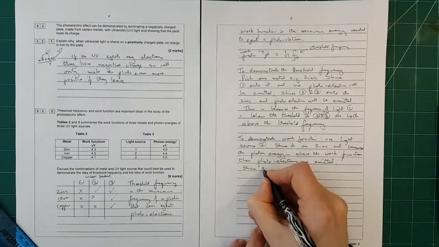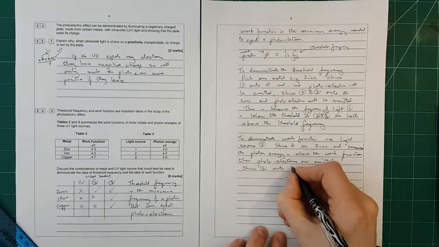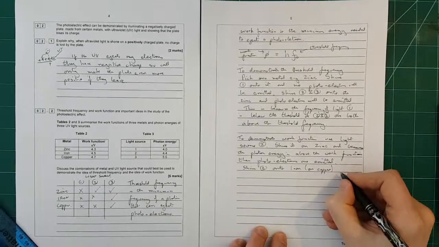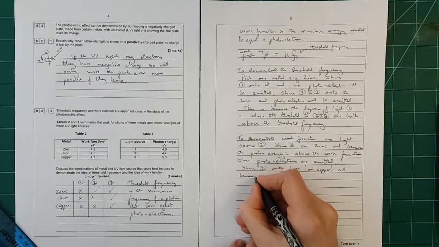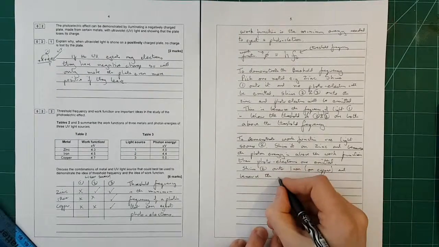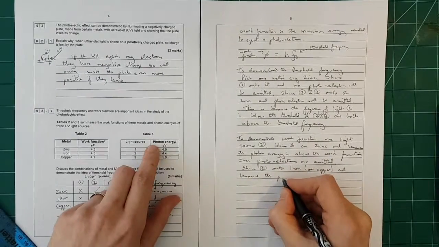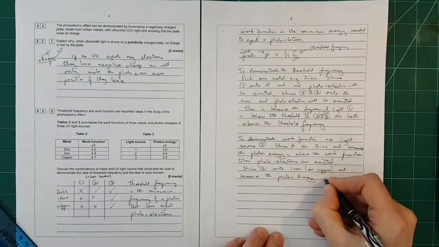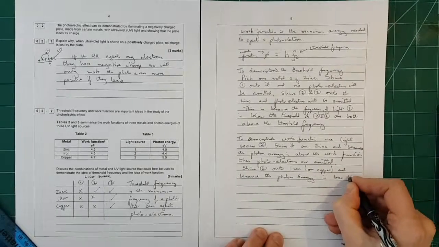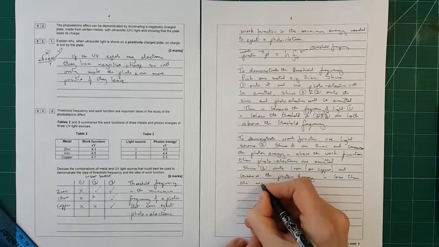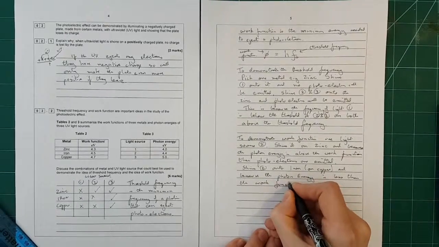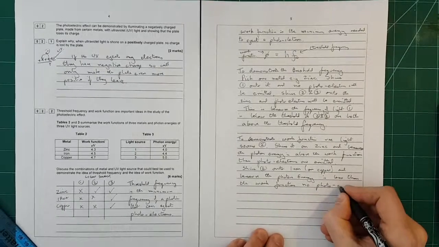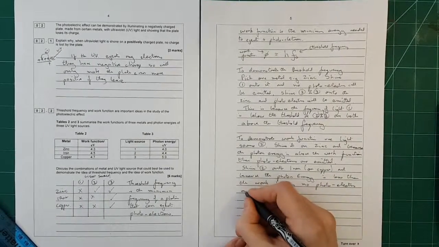Shine 2 onto iron or copper. And because the photon energy is less than the work function, no photoelectrons are emitted.